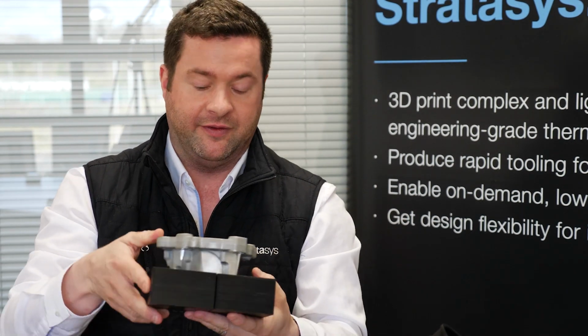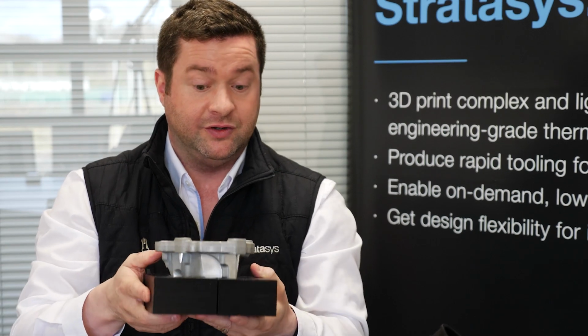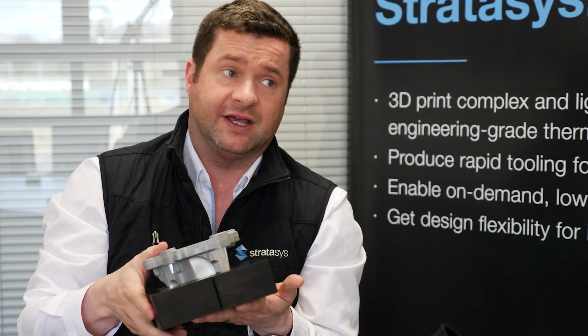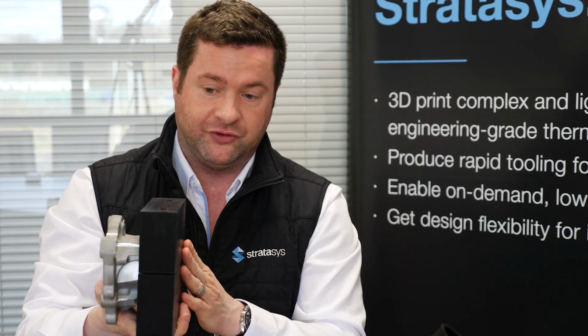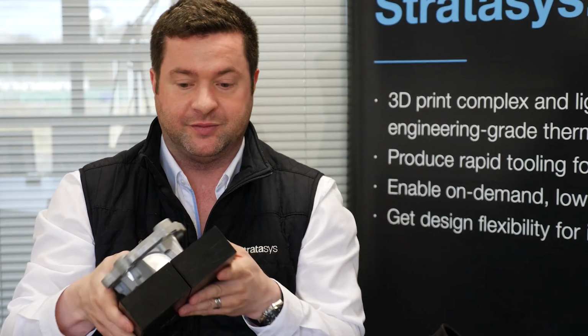So it's not a case of printing it once and throwing it away once you've done the iteration or the machining on the system. You can use it time and time and time again, and there's loads of case studies from us out there that you can follow. Again, don't worry about moisture absorption, chemicals, oils, all that sort of stuff. The materials are resistant to those, so it's perfect for it.